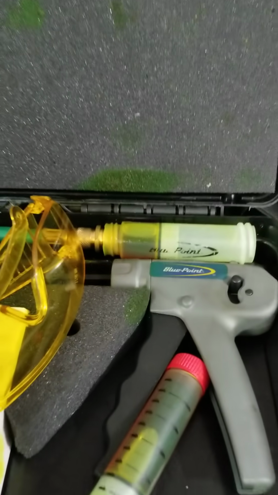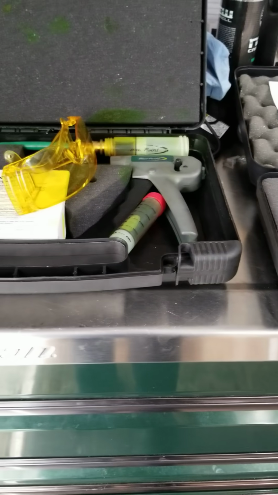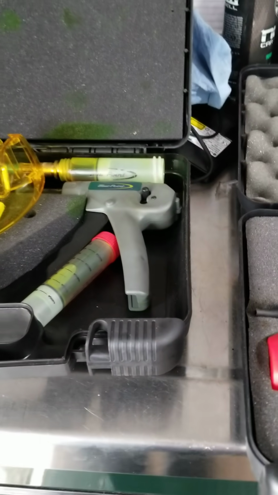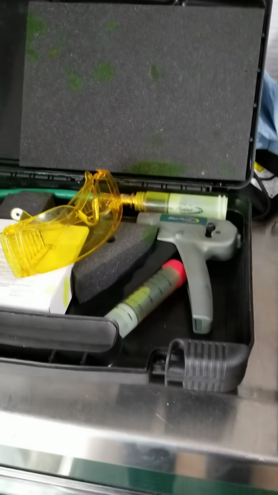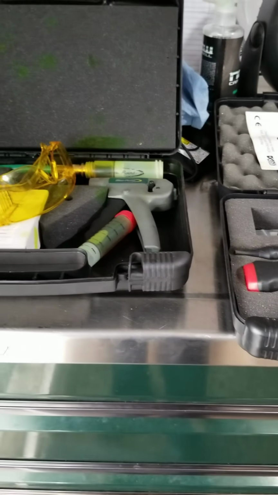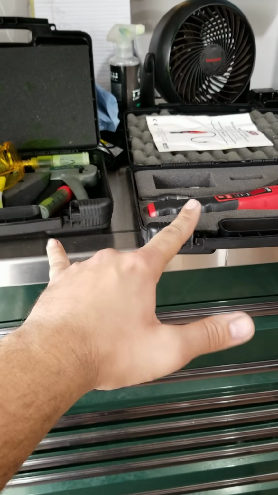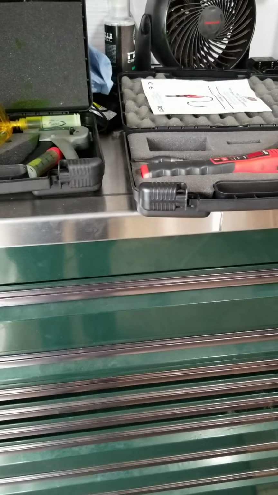This is from Blue Point, which Snap-on sells, and it's a price range of $100-something, $200-something, to that effect. I don't remember how much I paid for it, but we need these things to diagnose an AC leak. I tend to use a combination of both, depending on the circumstances.